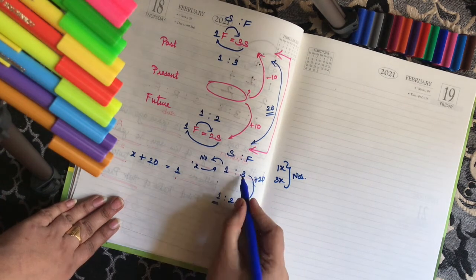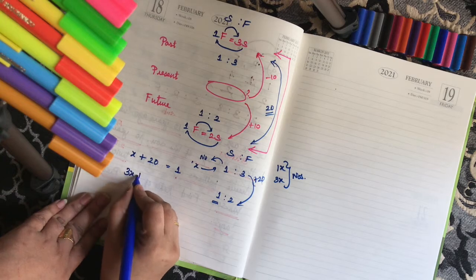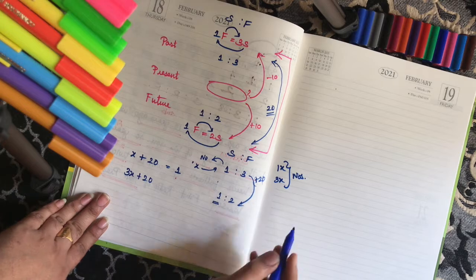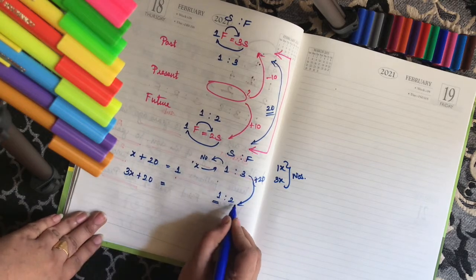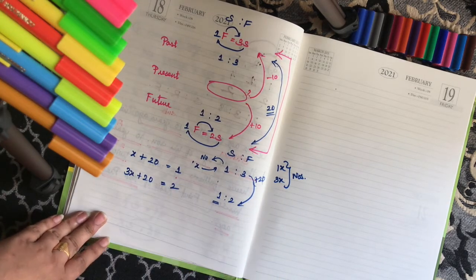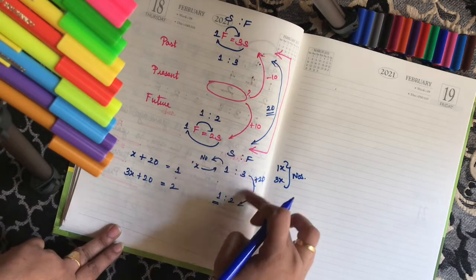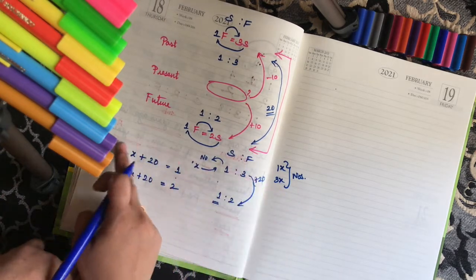Same, 3x plus 20. Why 20? Again it is 20 years only. 3x plus 20 will be equal to the value 2. Yes, I just changed this ratio to an equation.